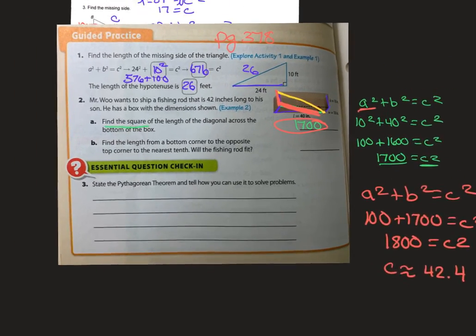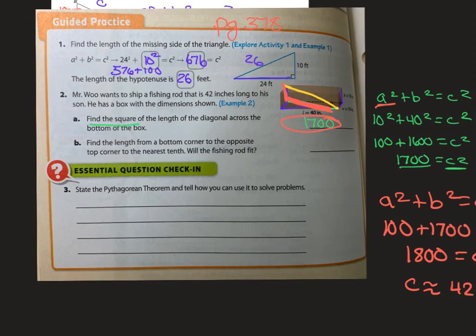So on that blank, it's 42.4, it's a little bit bigger than that, right? Inches is the length from here to here in yellow. Will that fishing rod fit in that box diagonally, is what they're asking. So we're going to say yes, it will.